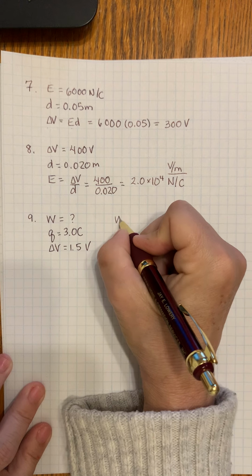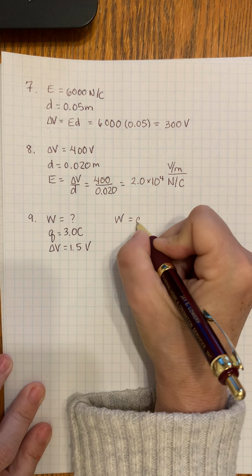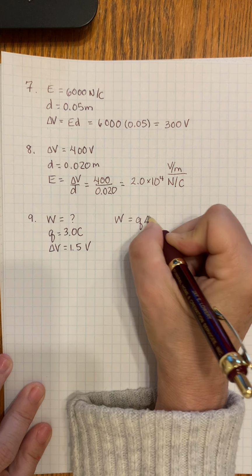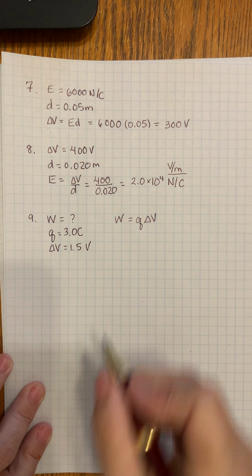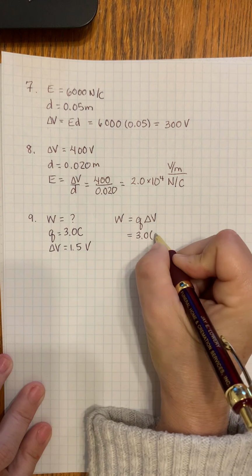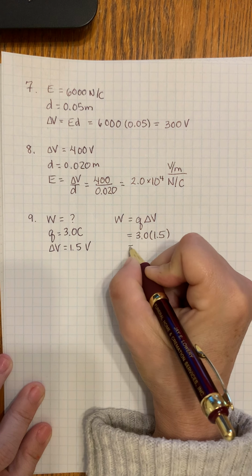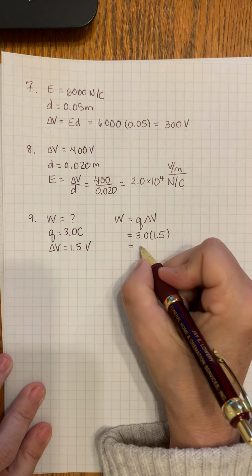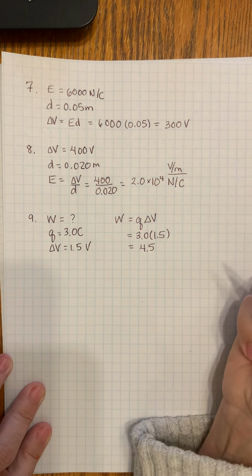We have another equation for this one. W is equal to Q delta V. Substitution. These really aren't that difficult, just figuring out what is what, because the formulas are pretty basic, and a lot of this you can do in your head.